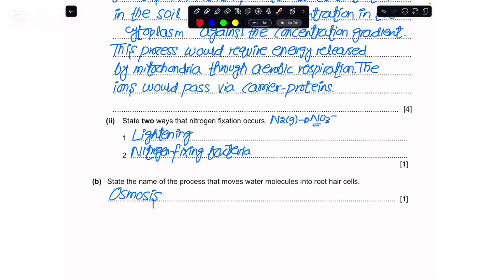So in this video, I have covered all the questions from diffusion, osmosis, and active transport starting from 2011 and ending in 2025. So I hope you would be very much clear about in what dimension the examiner gives you the questions and how you are required to crack them.